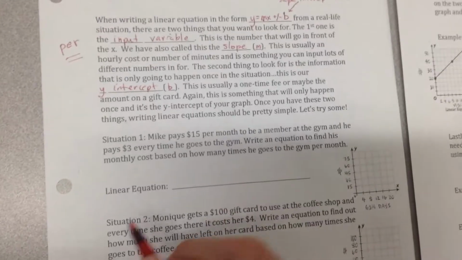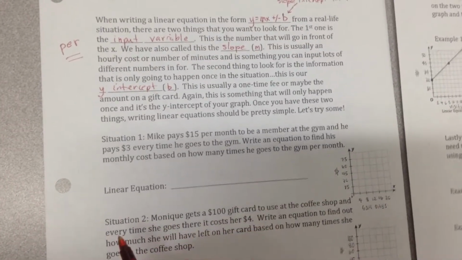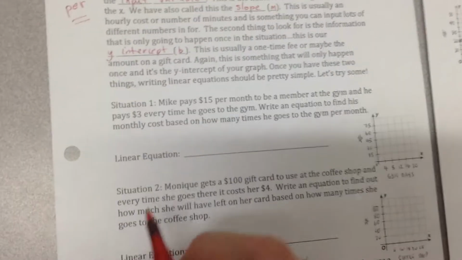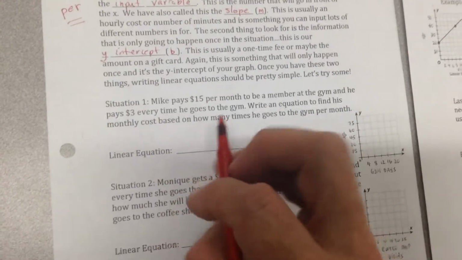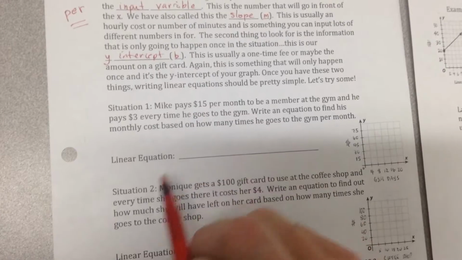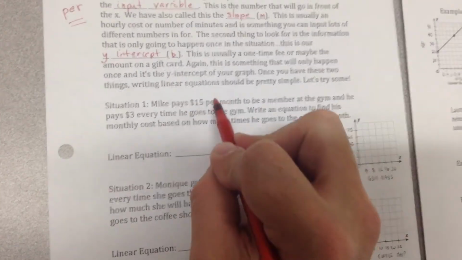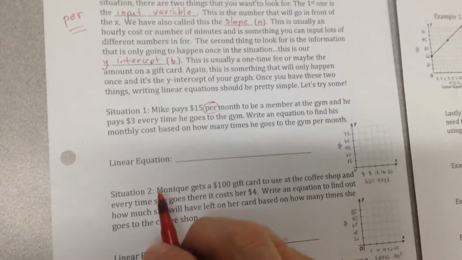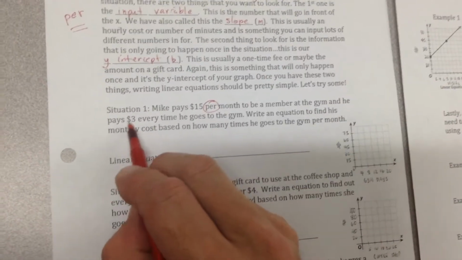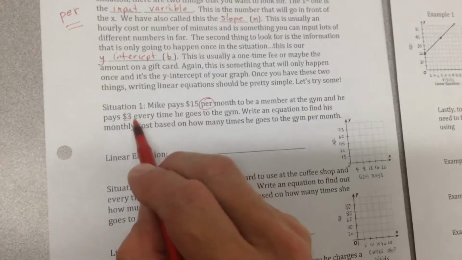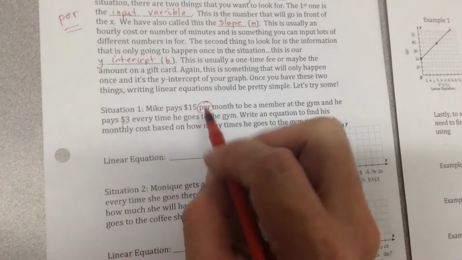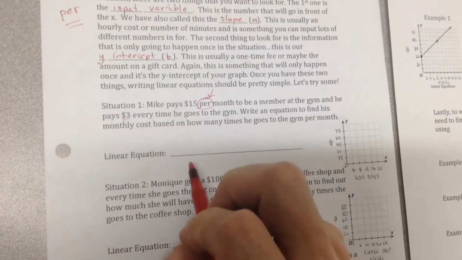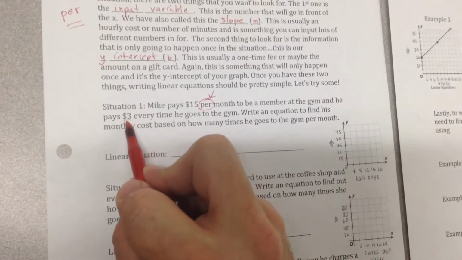Once you have these two things, when you have the y-intercept and you have the slope, well then writing linear equations is pretty easy. So we're going to start off with our first situation here. It says Mike pays $15 per month. Again, look for that word right there, per month. That should kind of give it away. To be a member at the gym. And he pays $3 every time he goes to the gym. So this is the one that's going to be changing. Okay? 15 per month is only going to happen the one time. Okay? This is the one that's going to change.